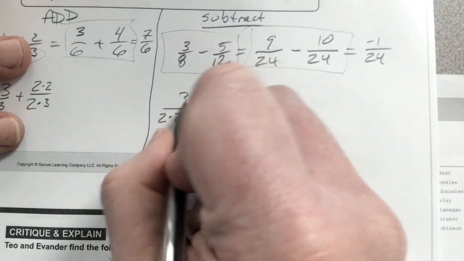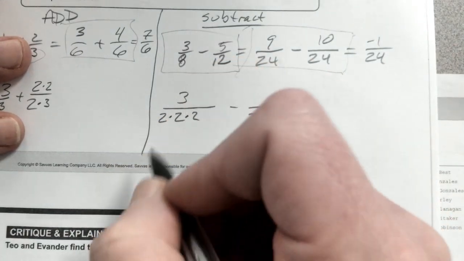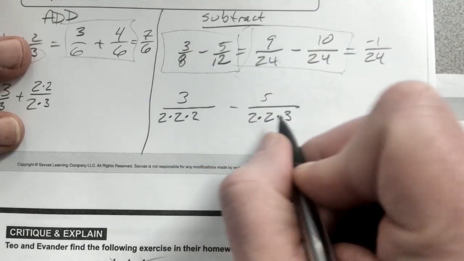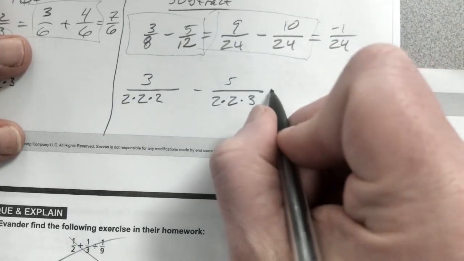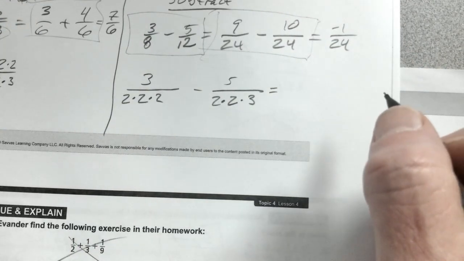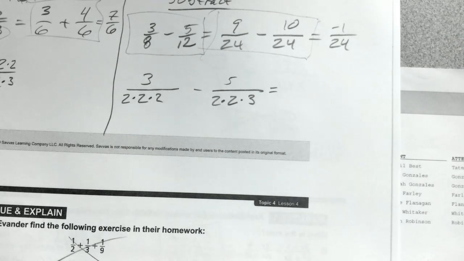So we had 3 over 2 times 2 times 2 minus 5 over 2 times 2 times 3. Now, our common denominator here, pay close attention to this piece. Our common denominator. What do they share? The 2 times 2. They share 2 2's. And I'm going to multiply it with my leftovers.